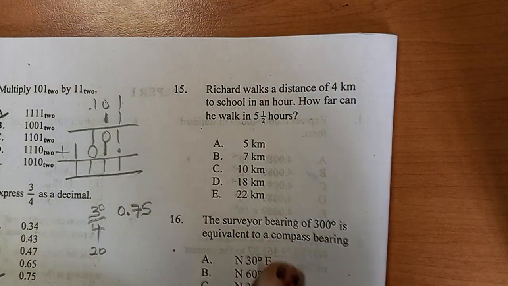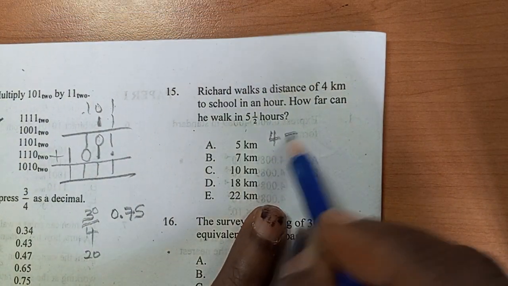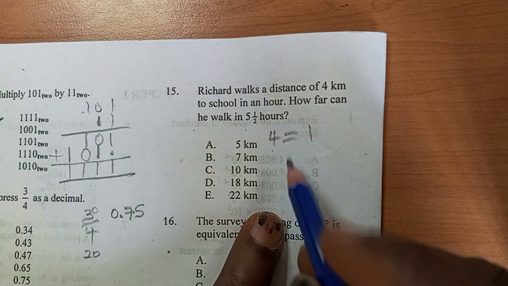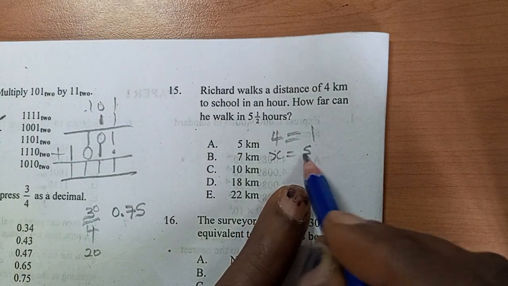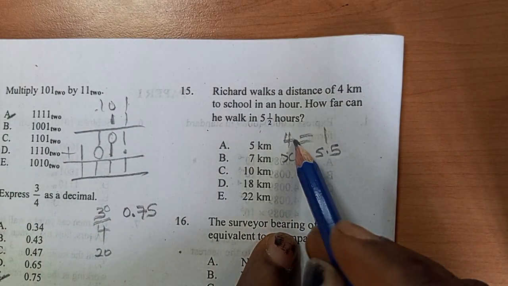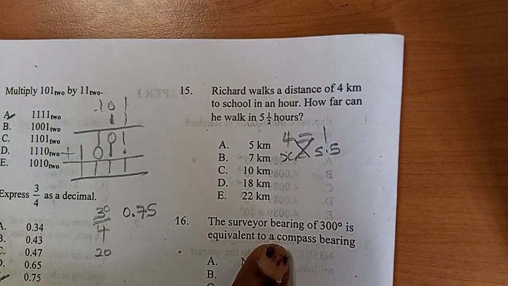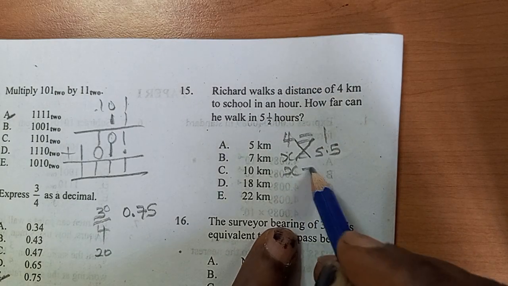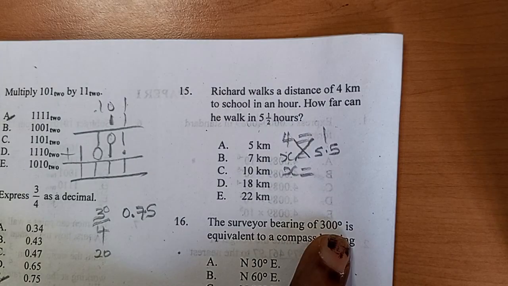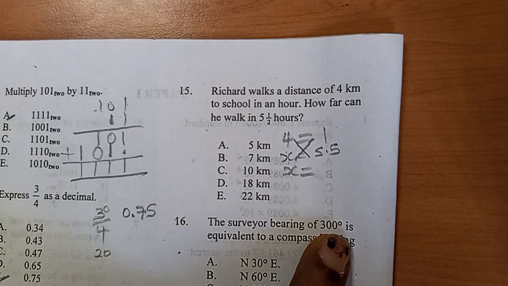So ratio, we handle it. 4 kilometers, we go for 1 hour. Then x kilometers, we go for 5.5 hours. It's a direct proportion question. So x times 1 is x, equals 5.5 times 4. I've done this in my previous video, how to multiply decimals.